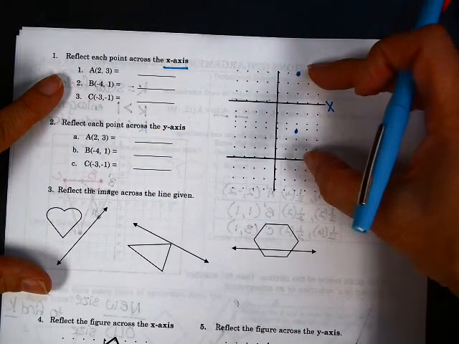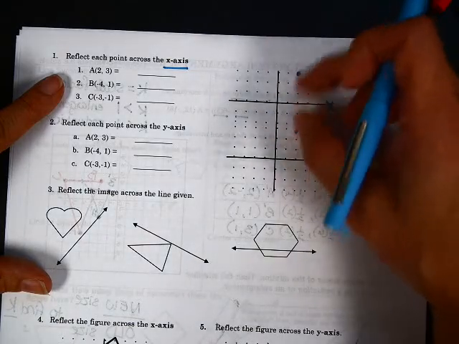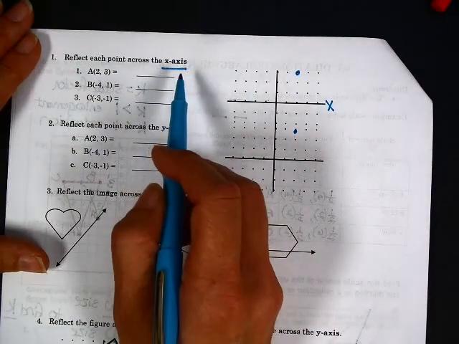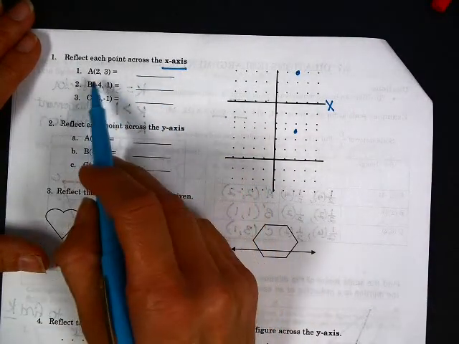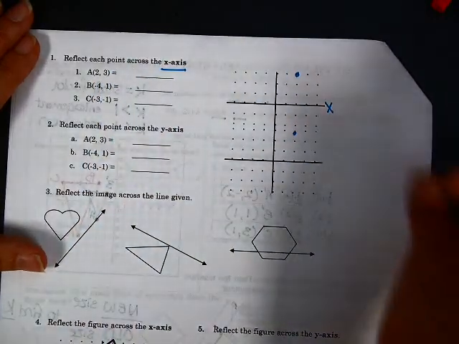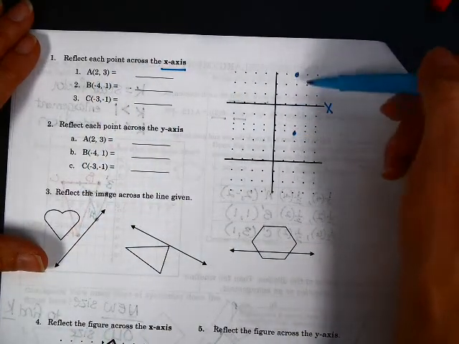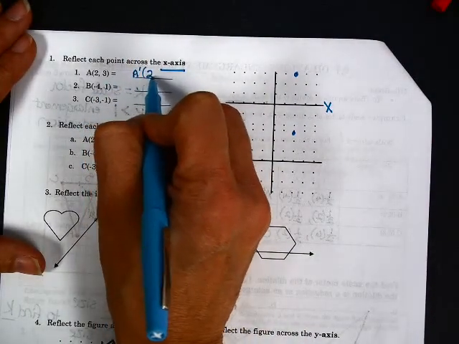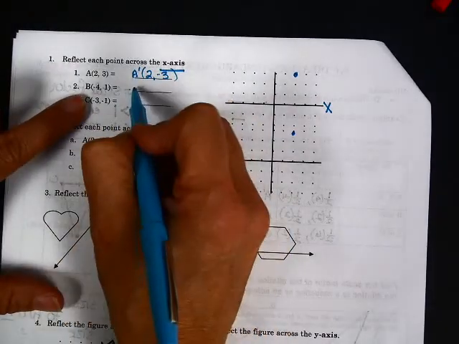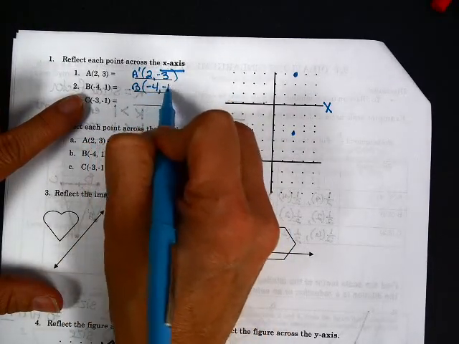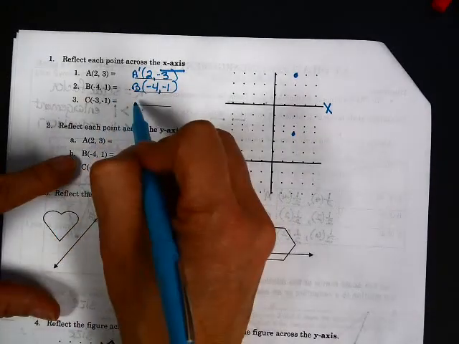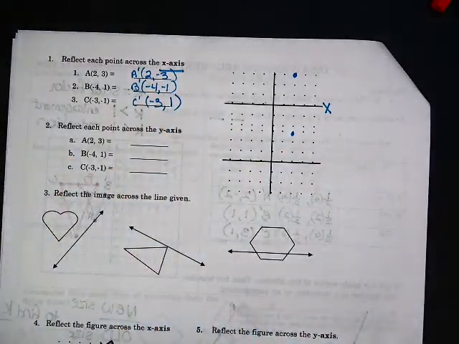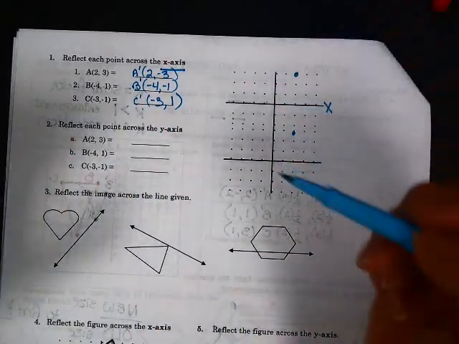You do not need to graph these, but it might help you figure out the location of where it's moving. Because a lot of people think, oh, well, the x-axis is horizontal, so therefore I'm going to change my x-coordinate. It's just the opposite of that because of the direction you're moving to go across the x-axis. So instead of 2, 3, A prime is going to be at 2, -3. B prime will be located at -4, -1. And C prime, oops, I forgot my little prime mark, will be located at -3, +1. It'll flip from below up to the top.